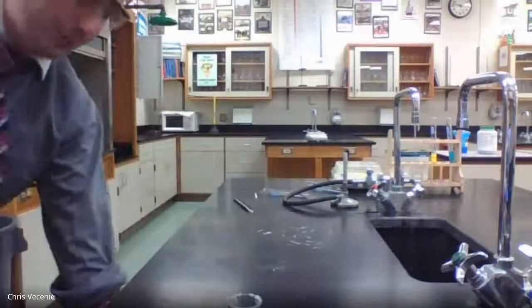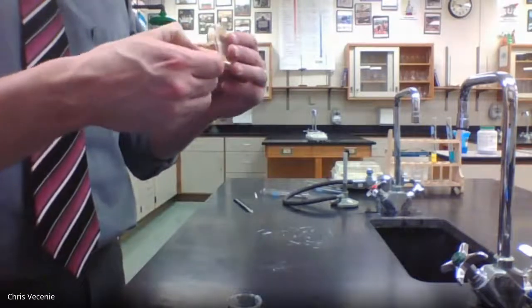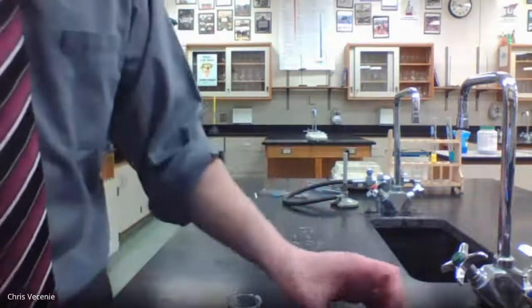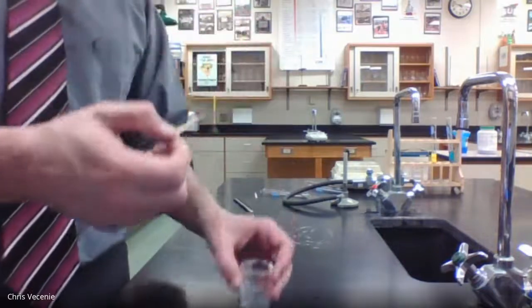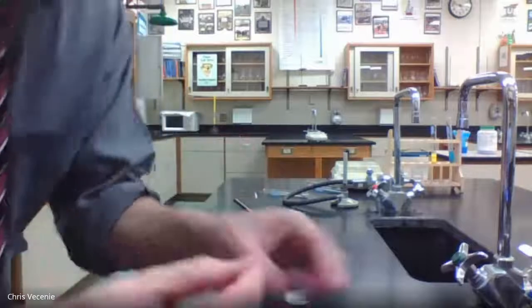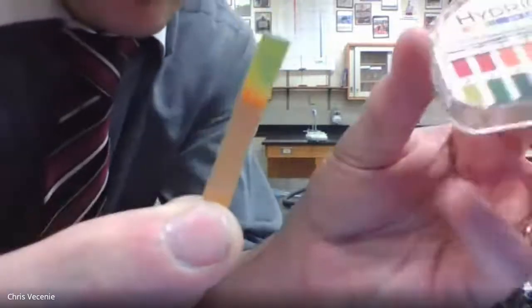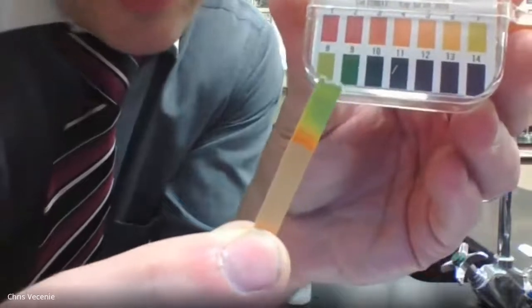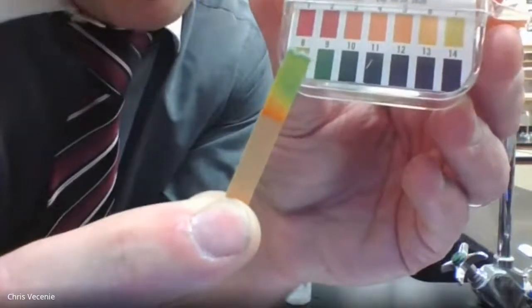And now what I'm going to do is take another piece of my hydrogen paper and dip it inside of that substance. This time, if I hold that up for you to see, and I hold up my chart, if you can start scanning, you can see I am way up here in the 8, maybe even the 9 range for my pH. So there's your observation.